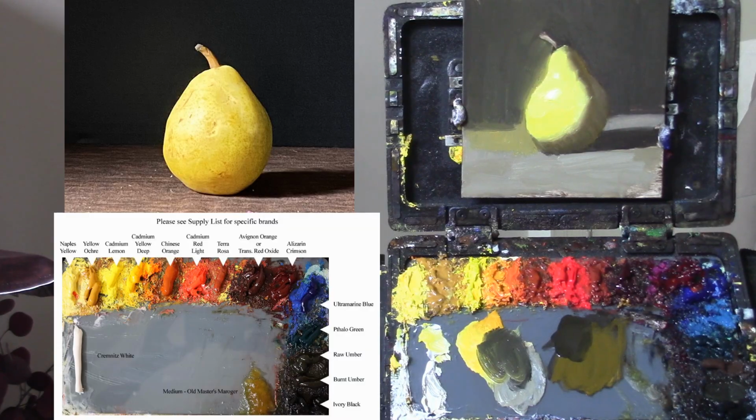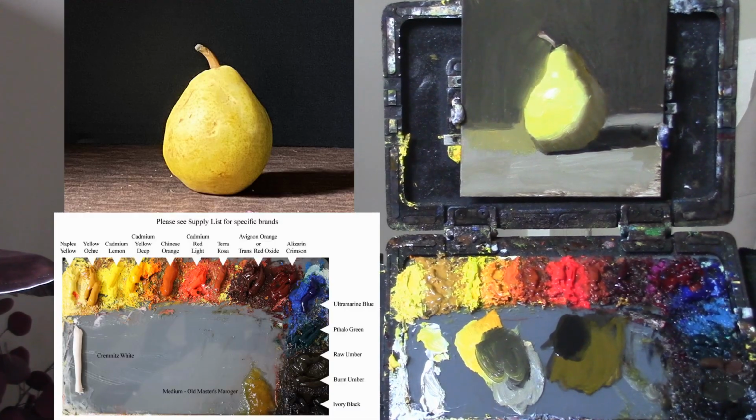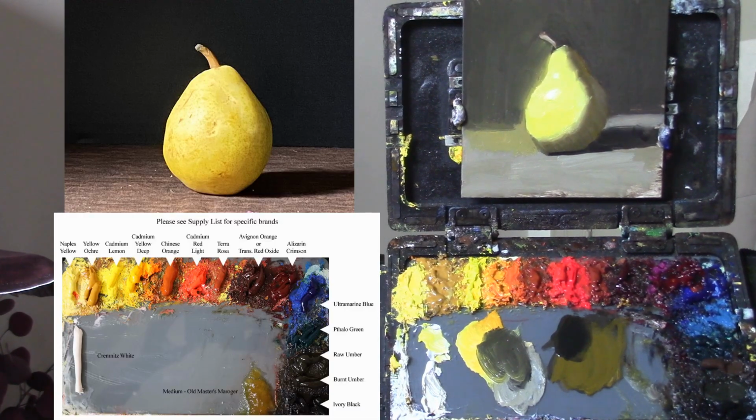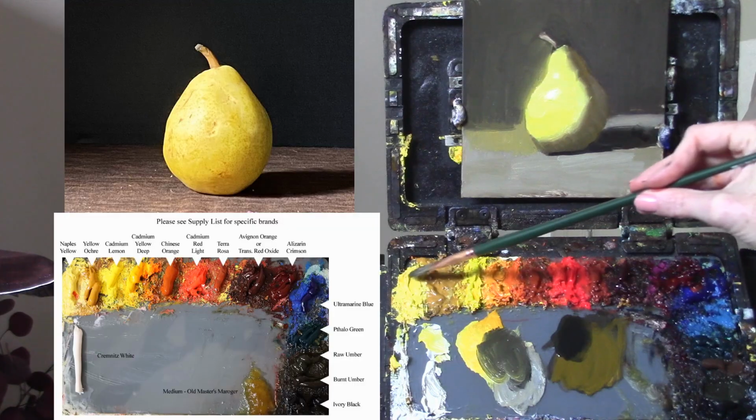How the human eye perceives the world is we focus on light and we tend to ignore shadow. So I'm just going to intensify this cast shadow underneath. You always want to take your darks pretty much as dark and rich as you can go, so that you have more contrast. In this case, we're doing that light against dark value idea.